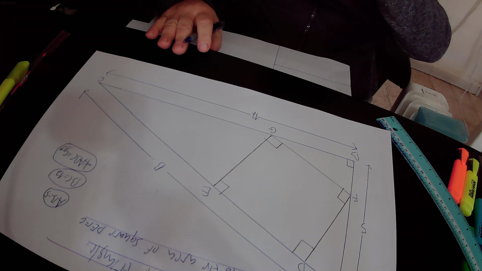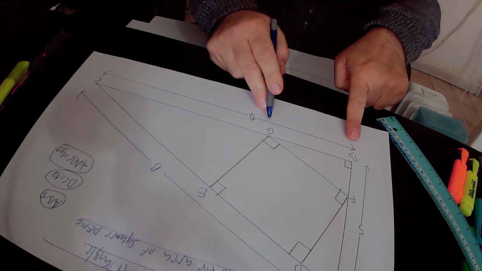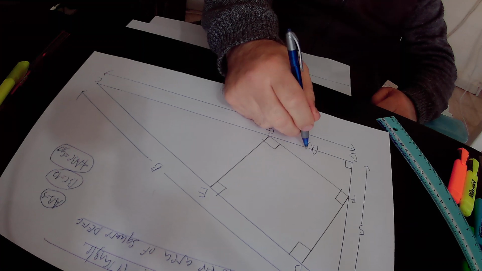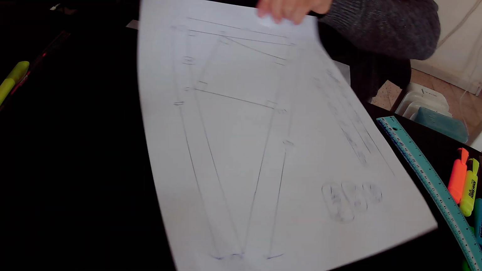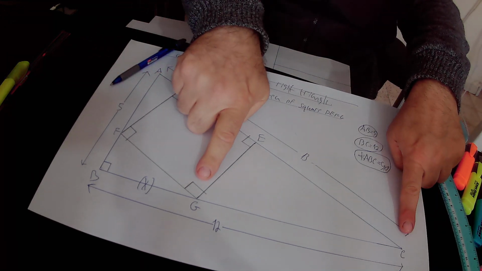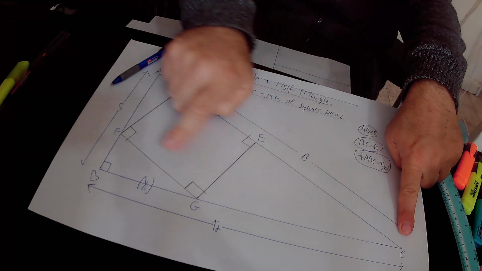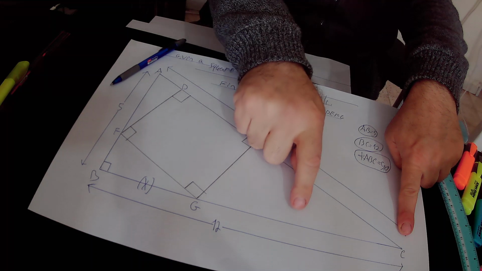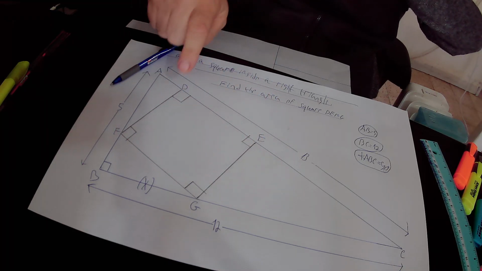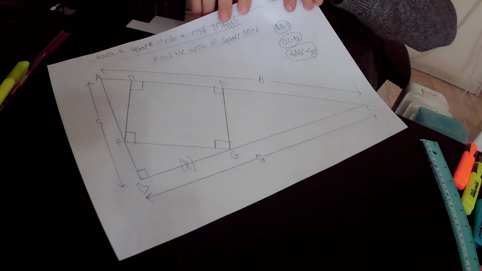In the next step, we define the length of this line segment BG as X. So what is the length of line segment GC? From the drawing it is very easy to see that GC equals BC minus BG. So GC equals BC, that is 12, minus BG, that is X. So in total, GC equals 12 minus X.